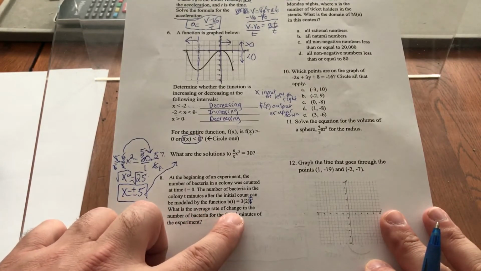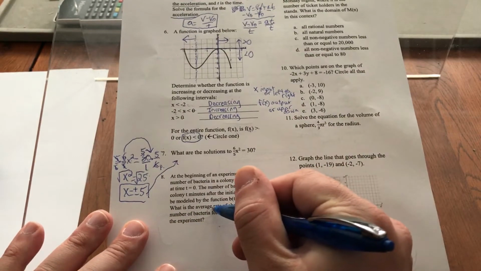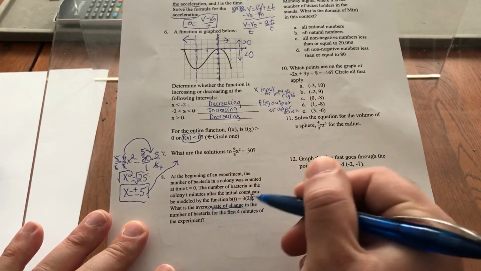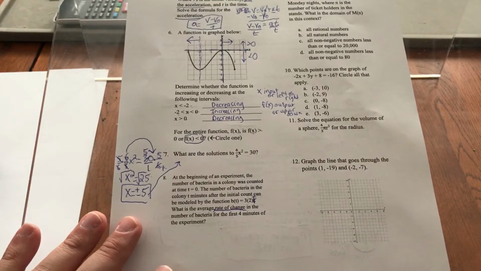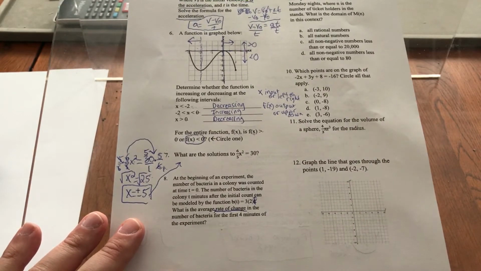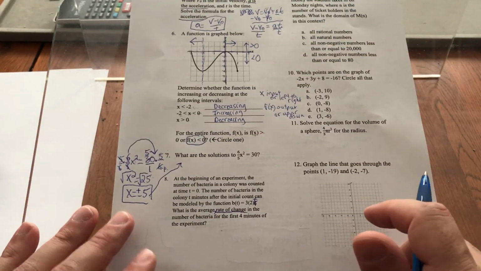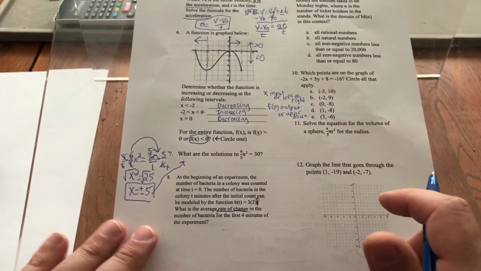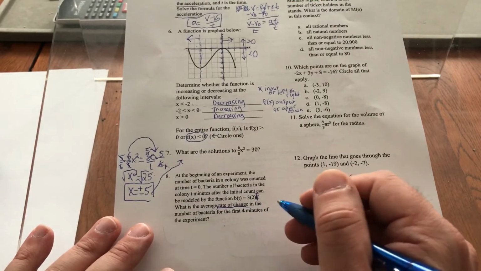What is the average rate of change in the number of bacteria for the first 4 minutes of the experiment? Key word there, rate of change. Rate of change is a fancy math word for saying find the slope, or what is the average slope. If we graph this, that's the steepness of the line of whatever we're talking about. So in this case, we're talking about the first 4 minutes.